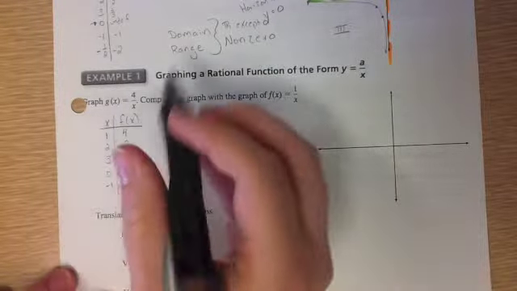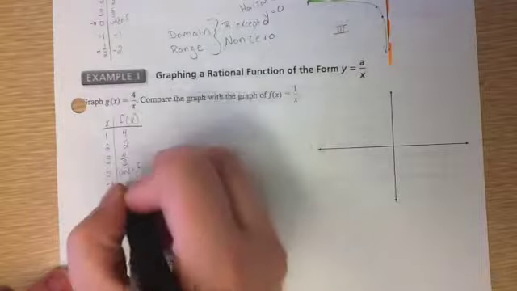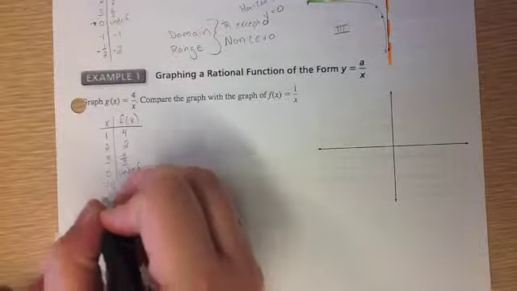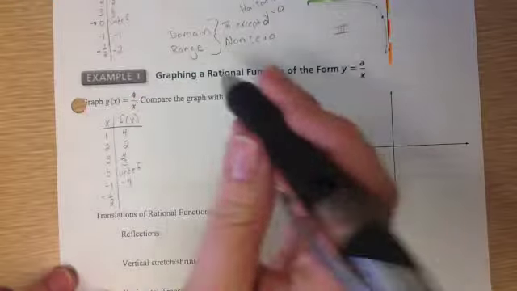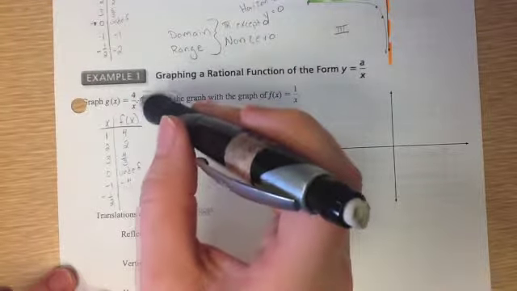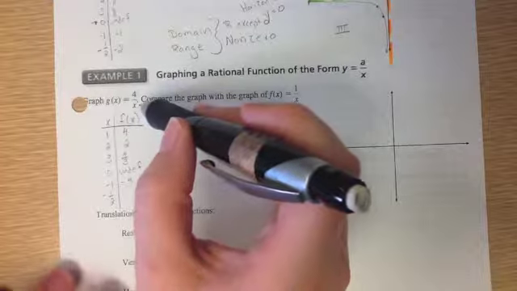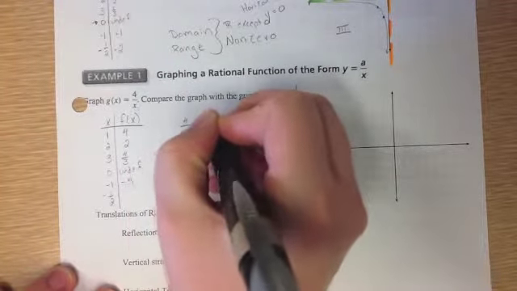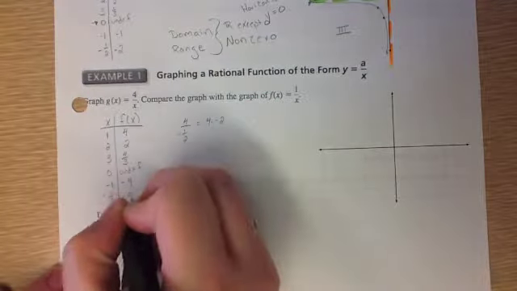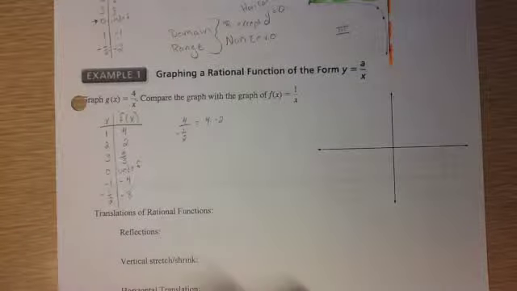Let's put in a -1. 4 divided by -1 is -4. Let's put in a -1/2. 4 divided by -1/2 is, let's see, that's the same as 4 times -2, which is -8. Okay. Let's graph these points and see what we get.